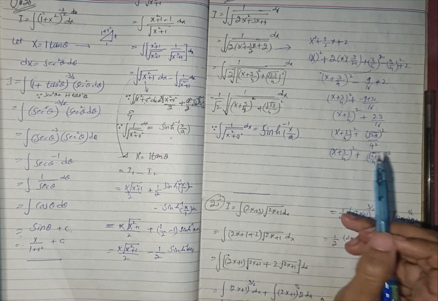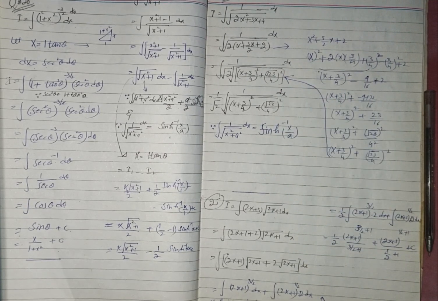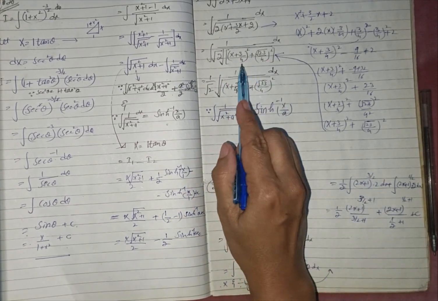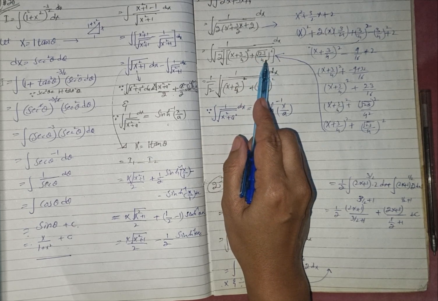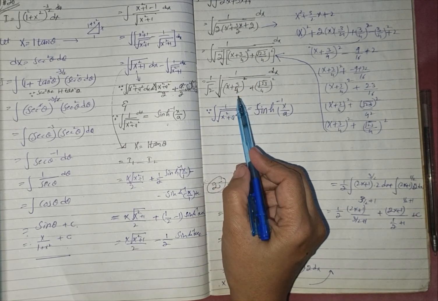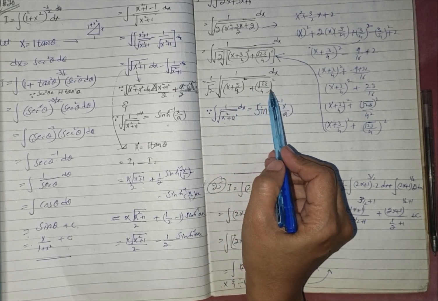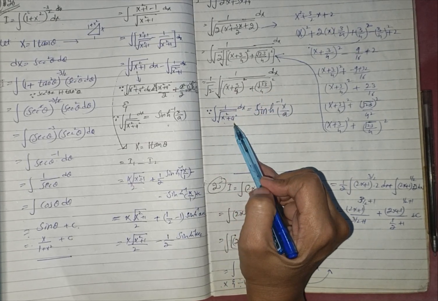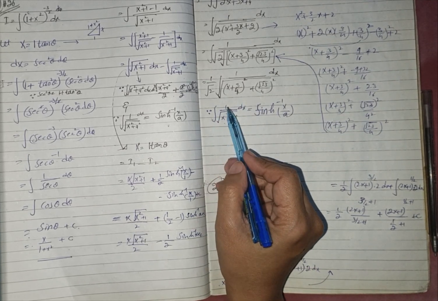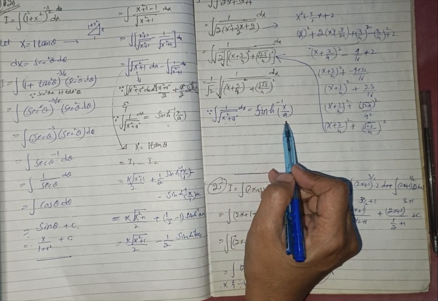Now replace these terms in this expression. We will get 1 upon square root 2 into the integral of 1 upon the square of x plus 3 by 4 plus the square of square root of 23 upon 4. Here x plus 3 by 4 plays the role of x and square root 23 upon 4 plays the role of a, and we have a formula for this expression: the integral of 1 upon square root of x square plus a square dx is equal to sine hyperbolic inverse of x upon a.